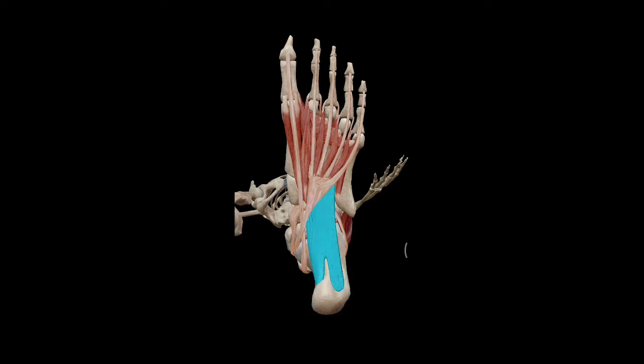Then when we look at the point of insertion, it has a very peculiar insertion. That is, it is getting inserted into another muscle tendon, and this tendon will be of the flexor digitorum longus. So the nerve supply to this muscle will be lateral plantar nerve.